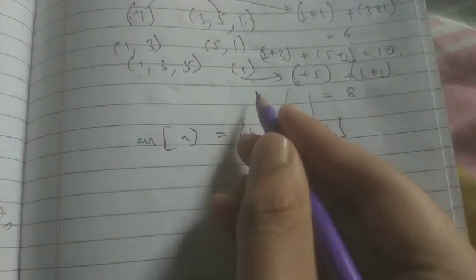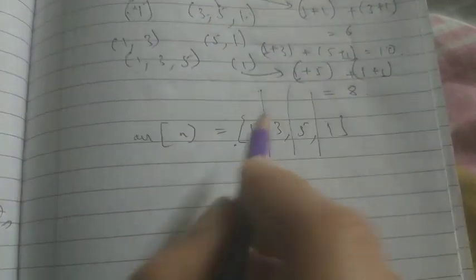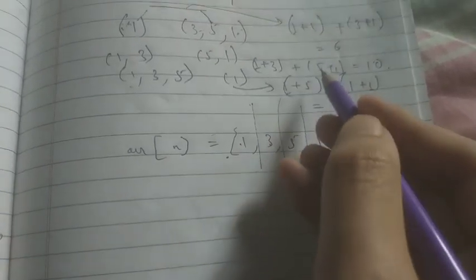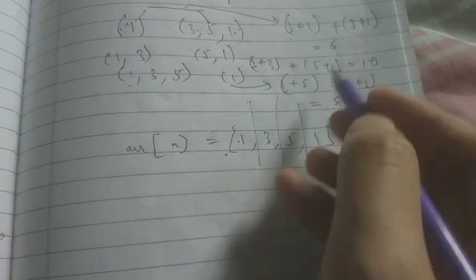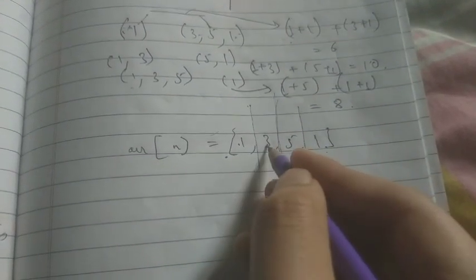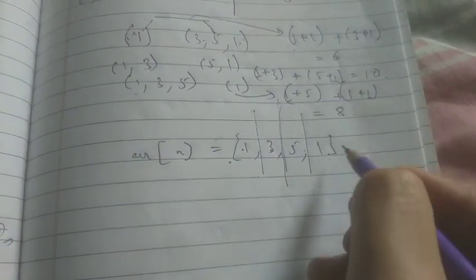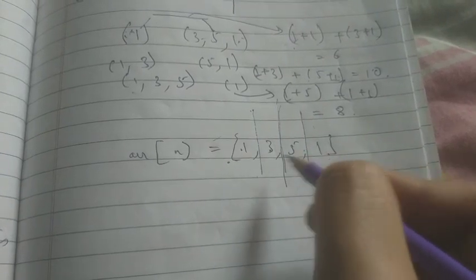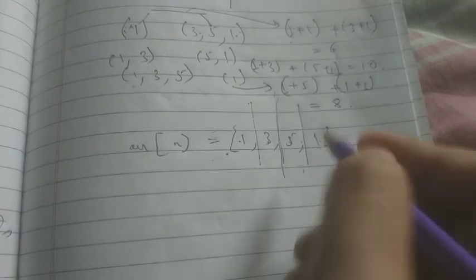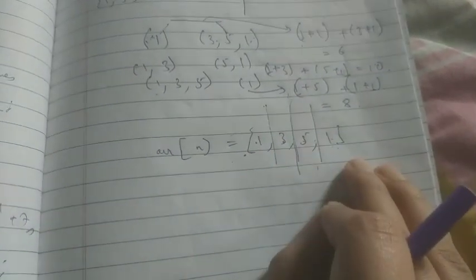So if I put a partition over here, apart from 1 and 1, what are we going to add? We are going to add 1 and 3, right? And if I put a partition over here, apart from 1 and 1, we are going to add 3 and 5. And if I put it over here, apart from 1 and 1, we add 5 and 1, that is 1 and 5. Okay, so you get it, like how many are possible?